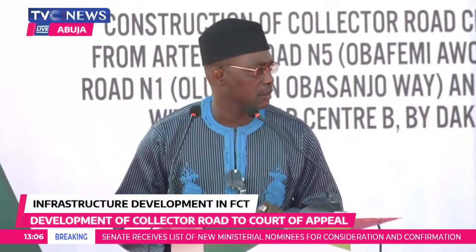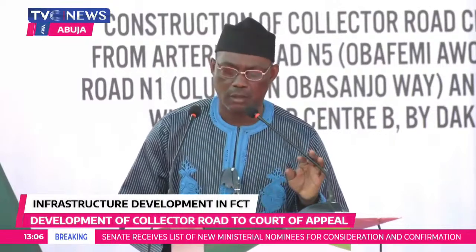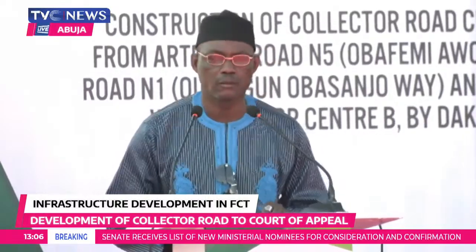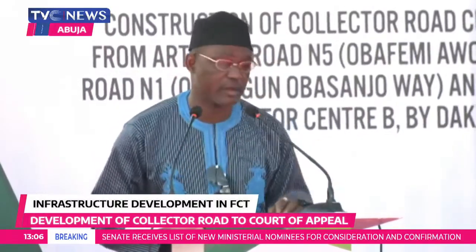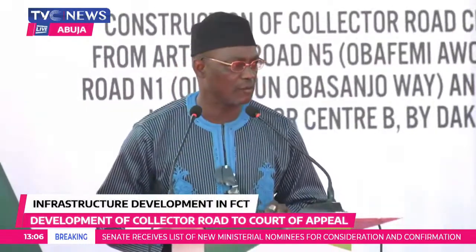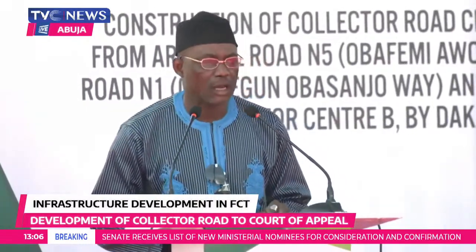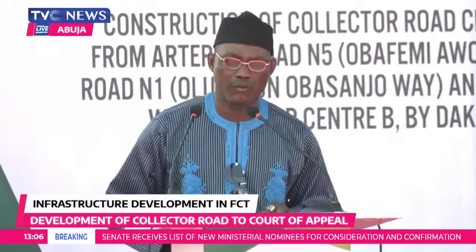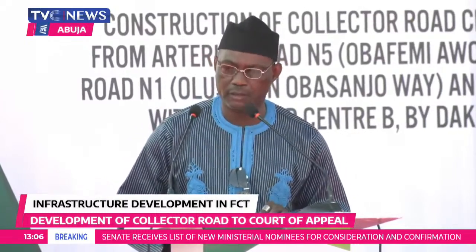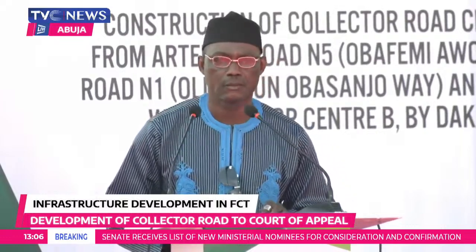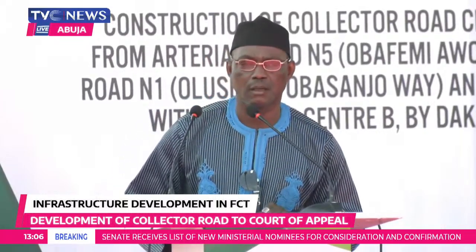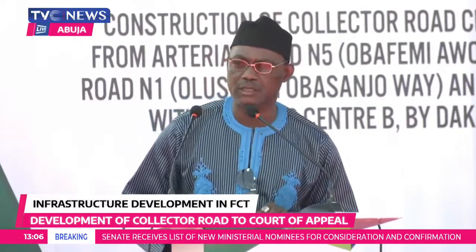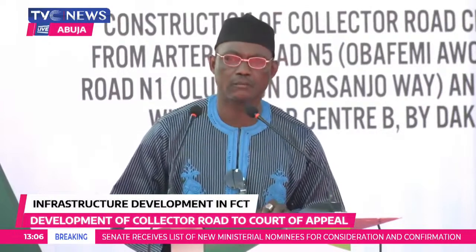Today, yet another day for the flagging off of this road construction. The importance of road networking in the city can never be overemphasized. I therefore congratulate the entire people of FCT for this wonderful performance of our Honorable Minister. Honorable Minister, I want to congratulate you, the people of FCT, and the entire people of Nigeria.